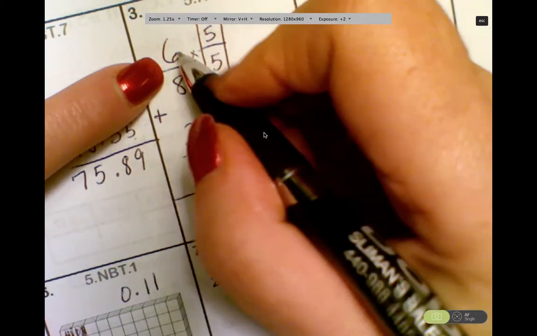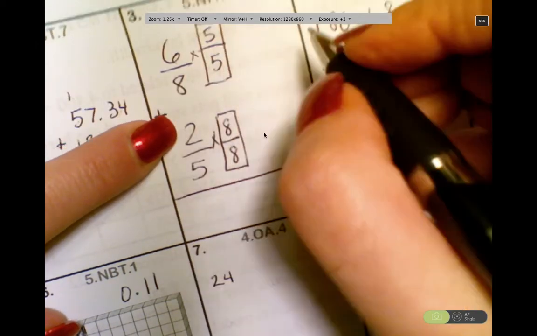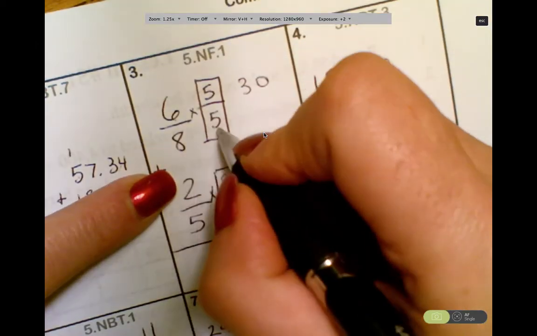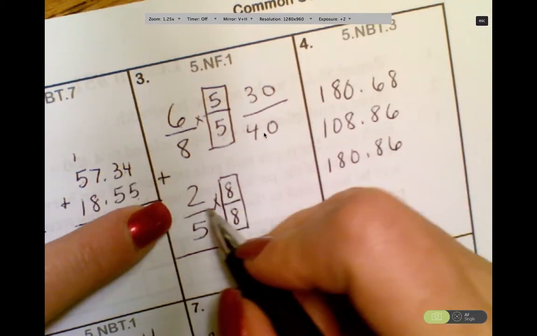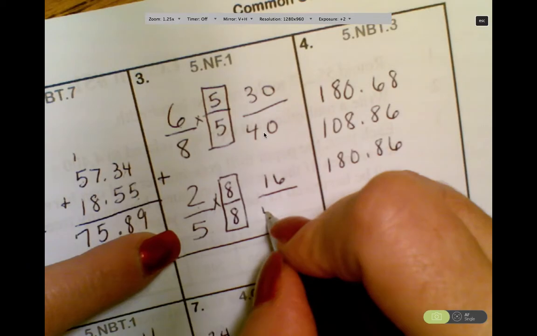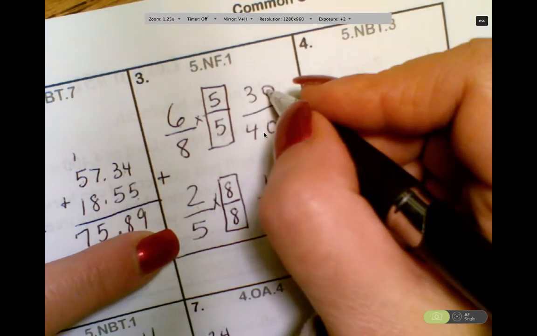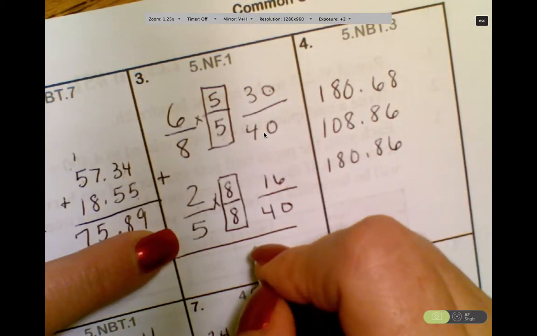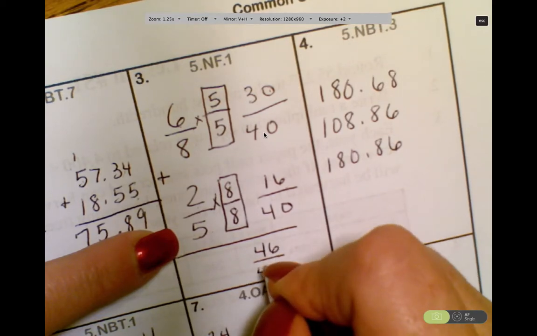All right, so now I have to multiply. Remember, this is multiplication first. 6 times 5 is 30. 8 times 5 is 40. 2 times 8 is 16. And 5 times 8 is 40. And then I'm going to add these together. 30 plus 16 is 46 over 40.